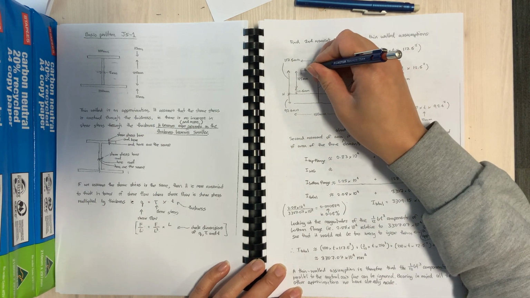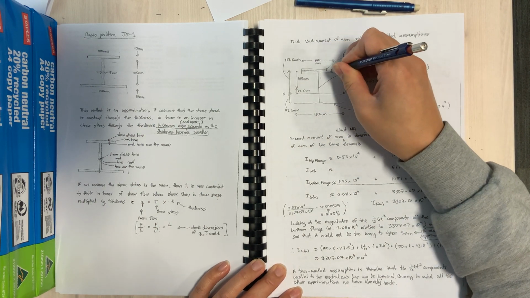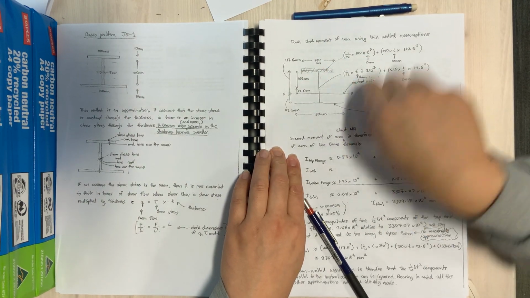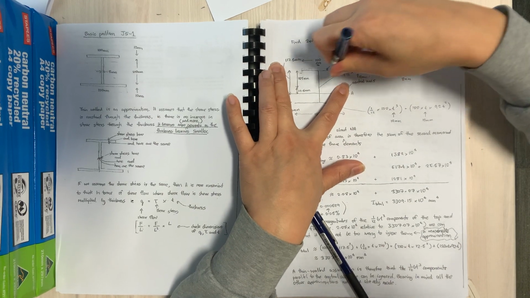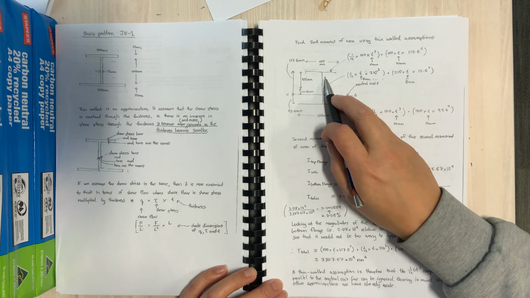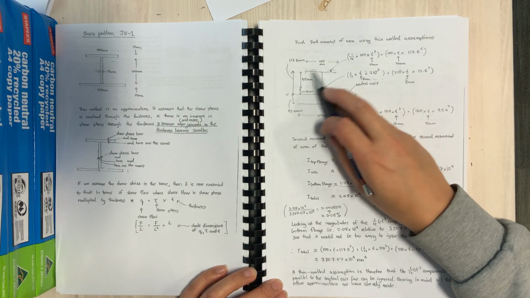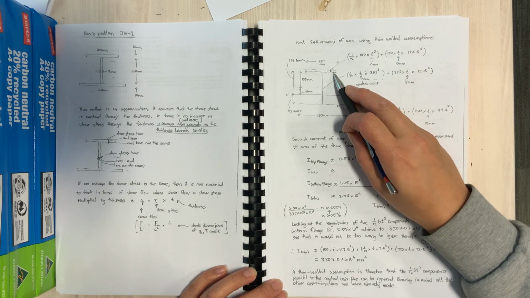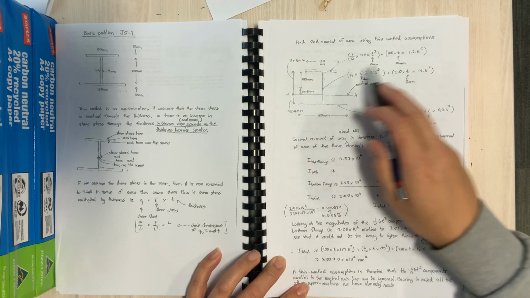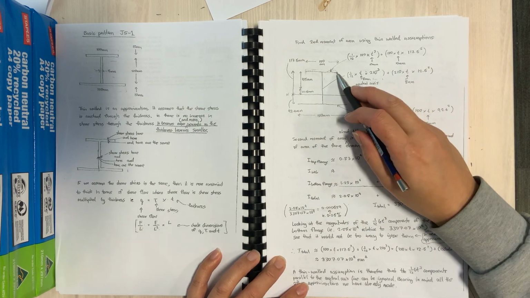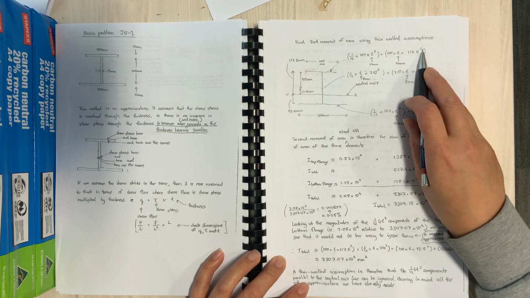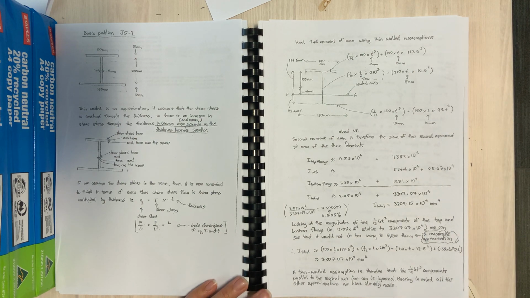So it's meant to be representing what I've just drawn solid. So 1 over 12 times breadth times t cubed. Okay, so we use that equation, and then plus 100, which is the width times t, which gives you the area, times the shift to the neutral axis. So that's around its own axis, and this is the parallel axis theorem bit. So the distance from there to there is 117.6 squared. So area times distance squared.